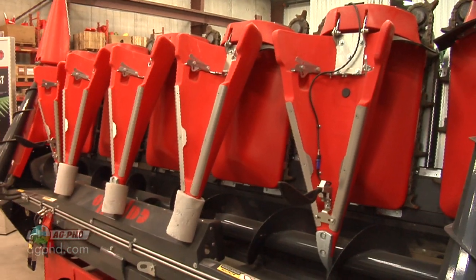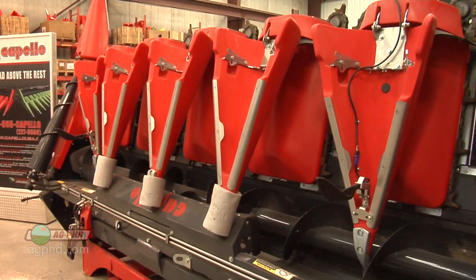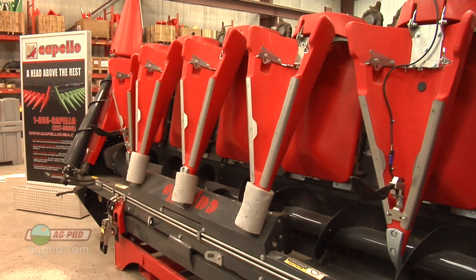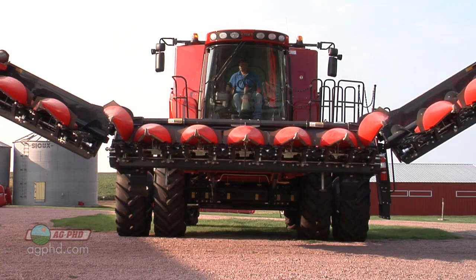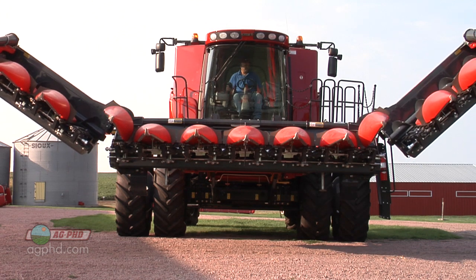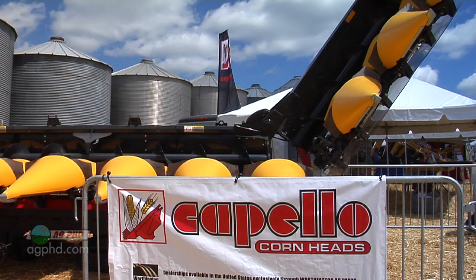One of the things we got the most questions on after our field day this summer is, why did you switch to a corn head that folds up? And yeah, we did switch this year and we're getting a different corn head. We're actually getting a Capello head. The reason that we did that is because of how much time we're gonna save.